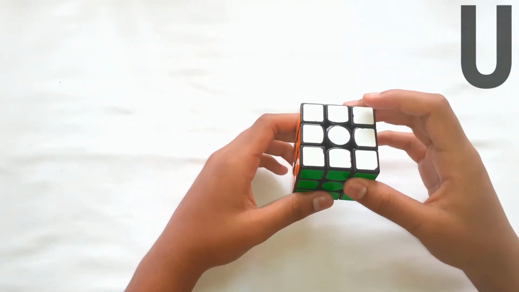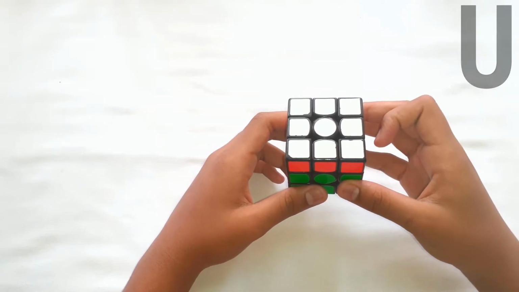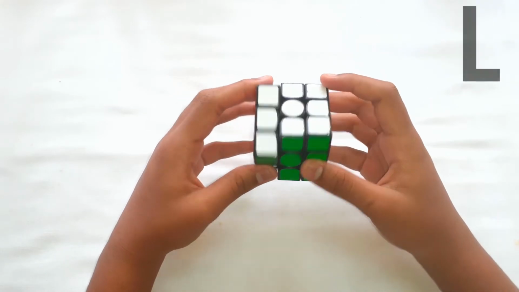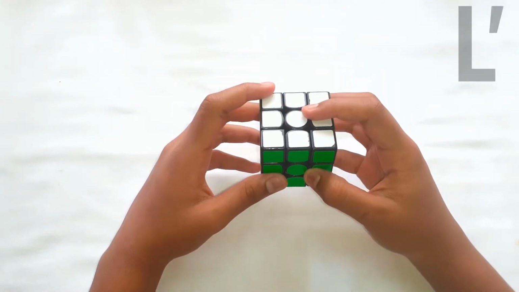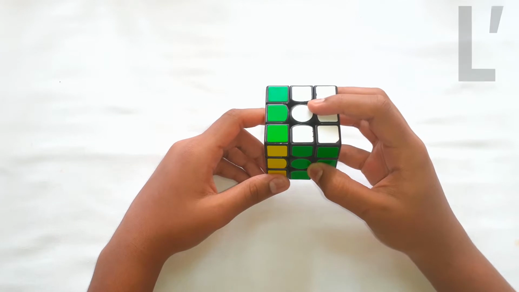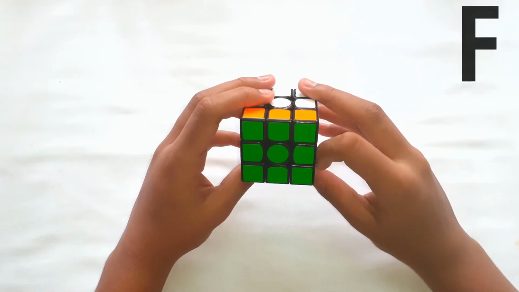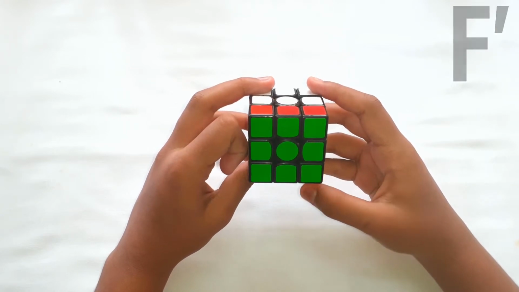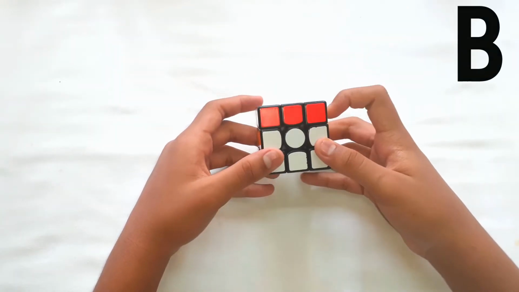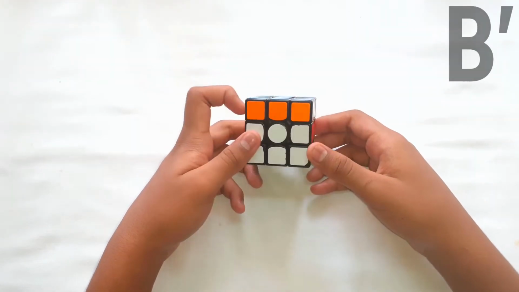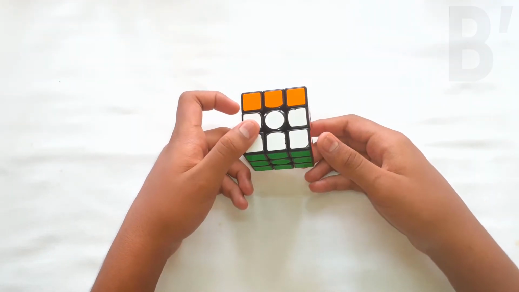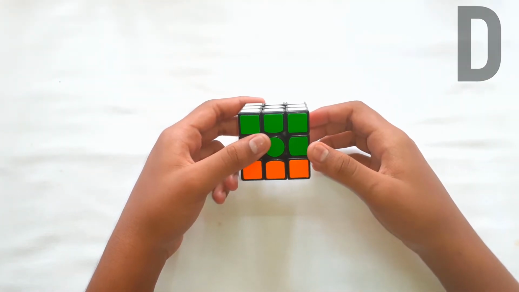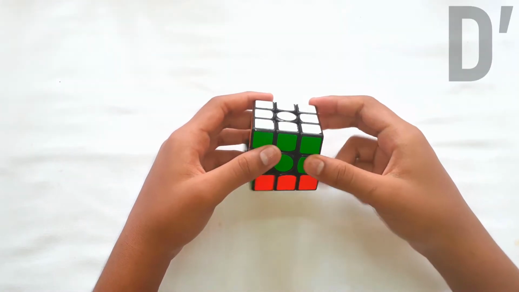This is a U, U prime, L, L prime, F, F prime, B, B prime, D, D prime.